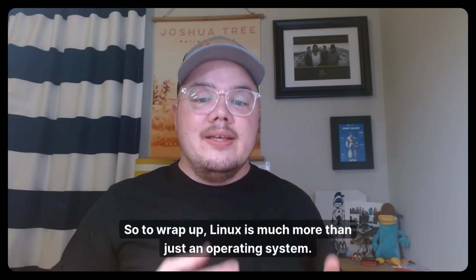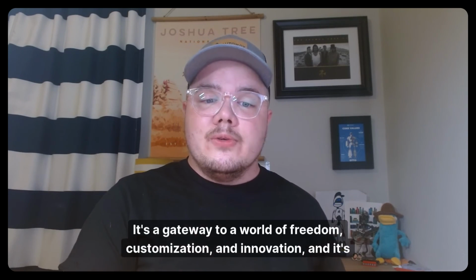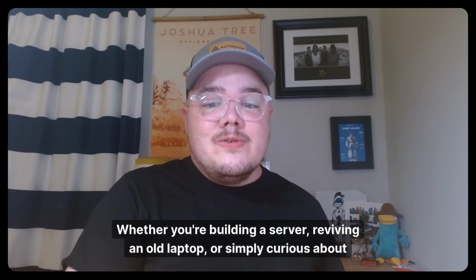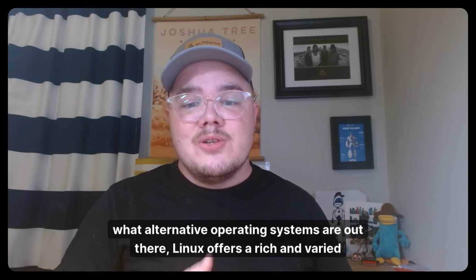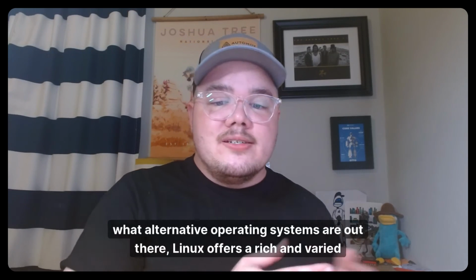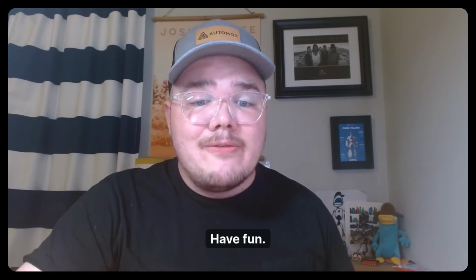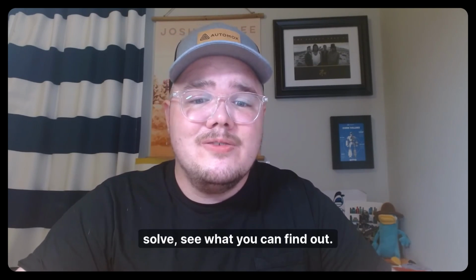So, to wrap up, Linux is much more than just an operating system. It's a gateway to a world of freedom, customization, and innovation, and it's fun. Whether you're building a server, reviving an old laptop, or simply curious about what alternative operating systems are out there, Linux offers a rich and varied landscape to explore. So, why wait? Try it out today. Have fun. Start your Linux journey and see what you can unlock, see what problems you can solve, see what you can find out.